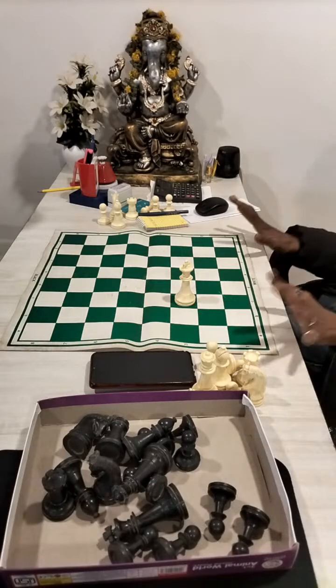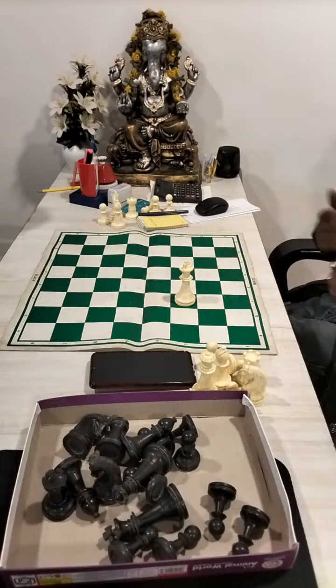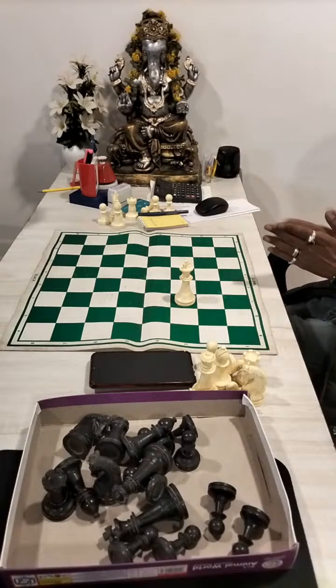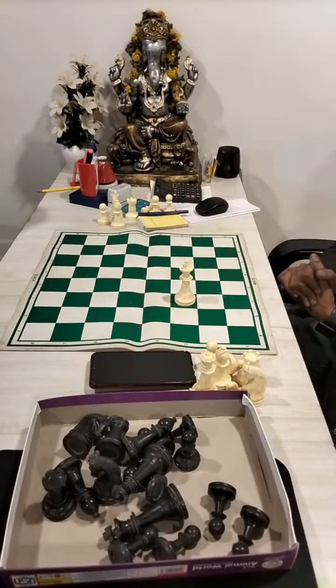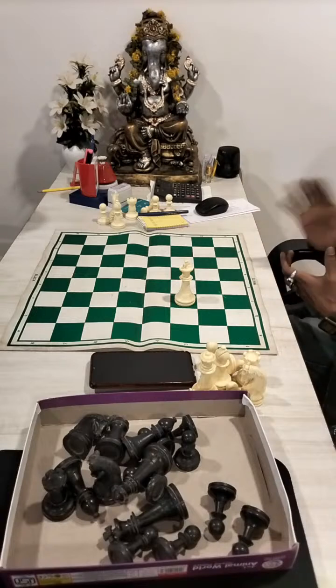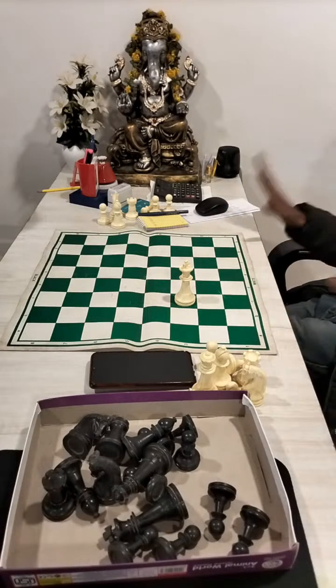Your hand should not come inside the board. After you make a move, sit back. Get away from it. Don't come to the board. Another rule is don't play in a hurry. There is no rush to play in chess. Think.